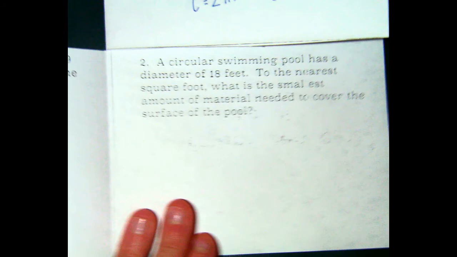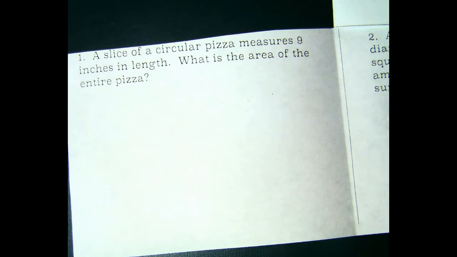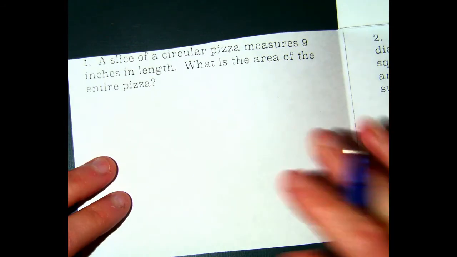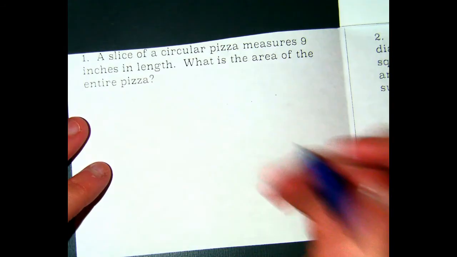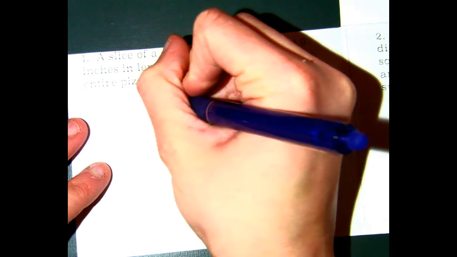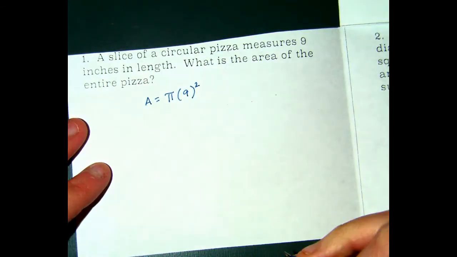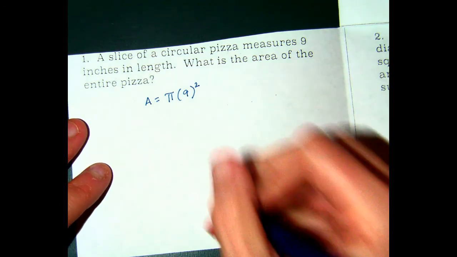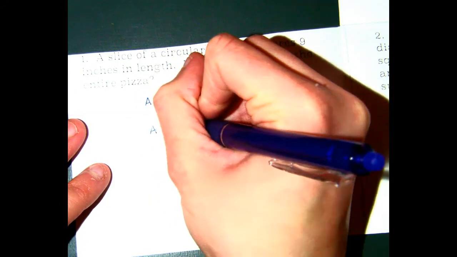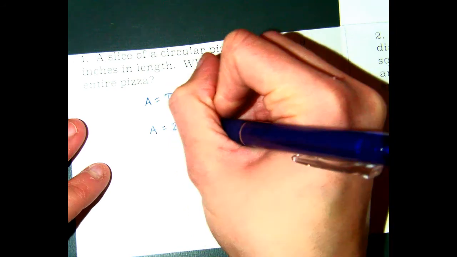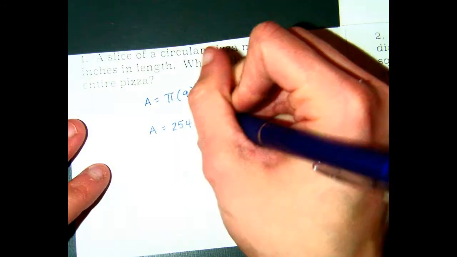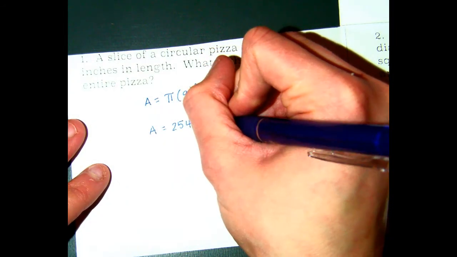A slice of circular piece. So what is the area? Area equals pi times, you said 9 squared? 254.7. They all seem to be 7.